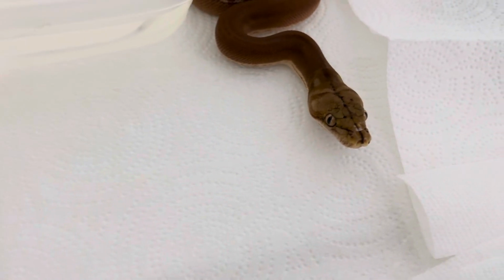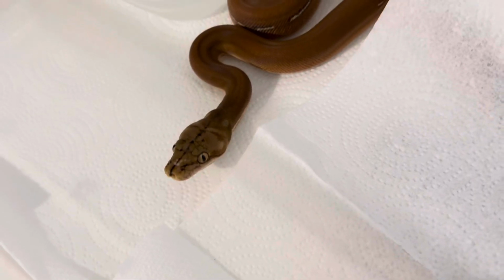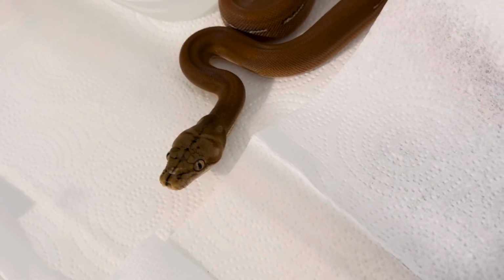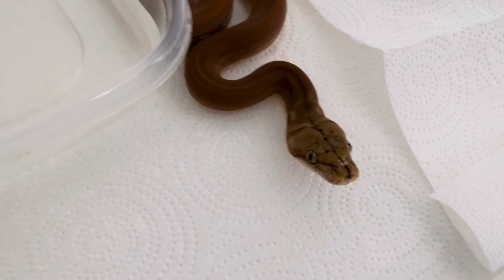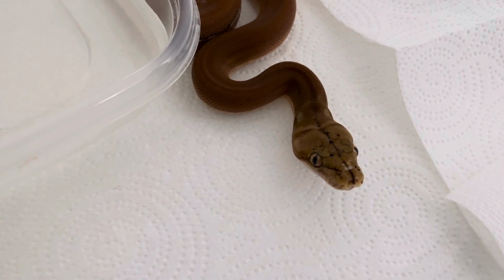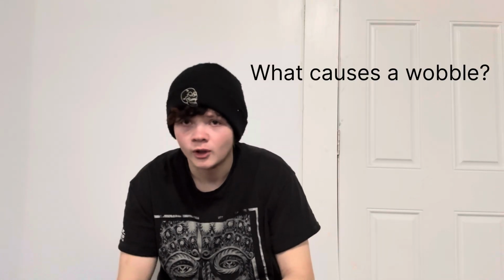Very cool snake. They're very smart. You can see his eyes follow the camera here. He knows exactly where I'm at all the time. Kind of see that wobble there a little bit. Now this is because of a neurological issue within its genes, which leads into what causes a wobble.